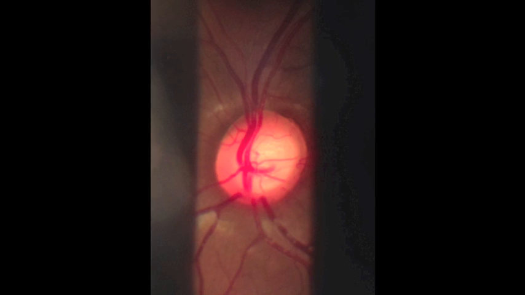To view different areas of the retina, you will need to ask the patient to move their eyes and tilt the lens. For example, if you want to view the superior retina, get the patient to look upwards and tilt the top of the lens towards you.